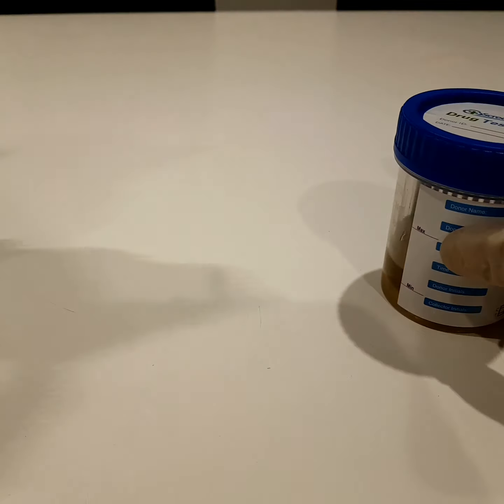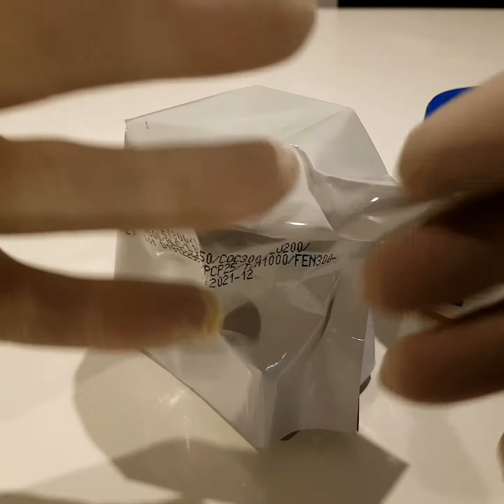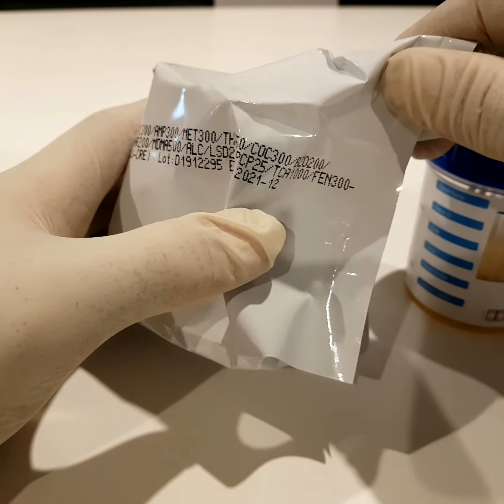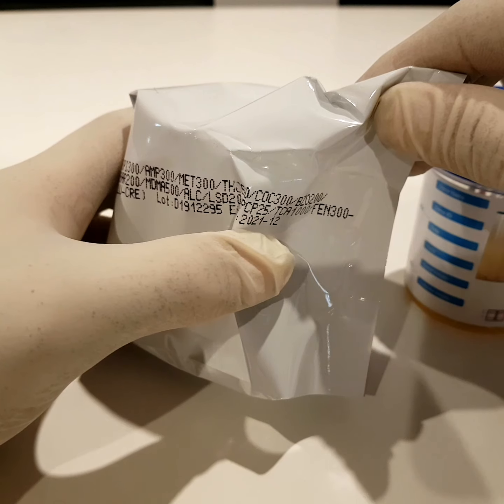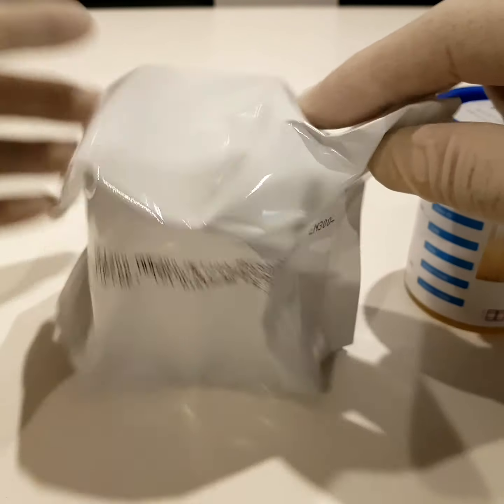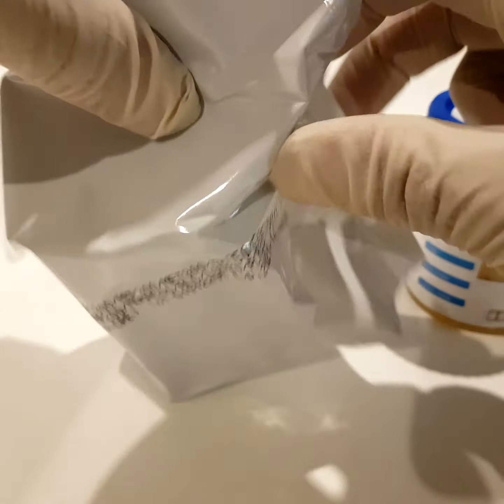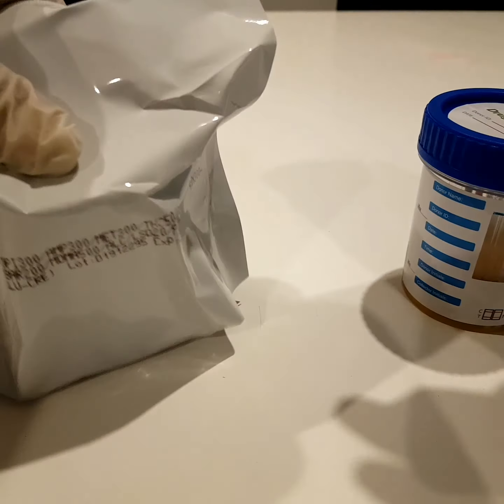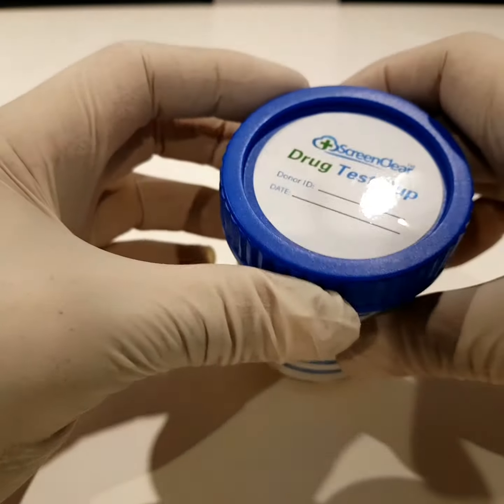So what you need to do is I'll firstly wear gloves. You don't want to get any urine on your hands. That'll be fun. Firstly, just check the expiration date. Make sure it's within limits, and it looks like that one is. So you just open it from there. I'm not going to do that one. Here's this one I prepared earlier.